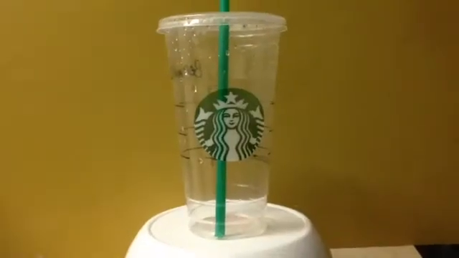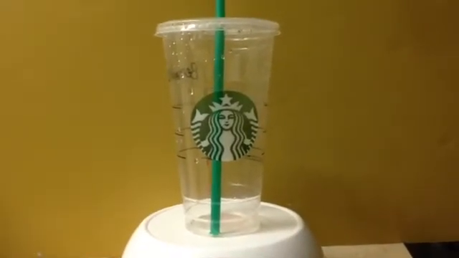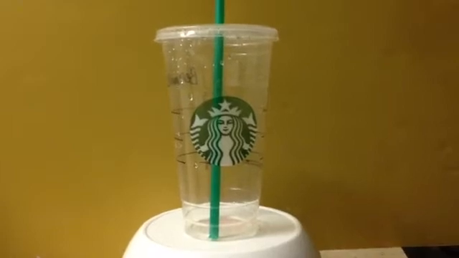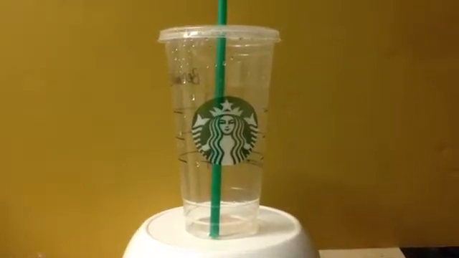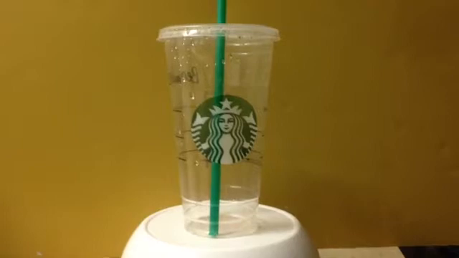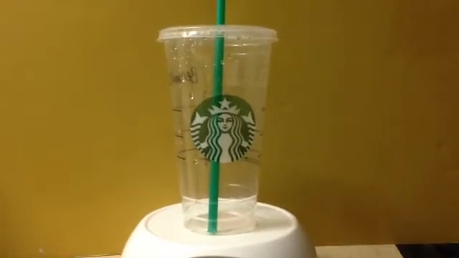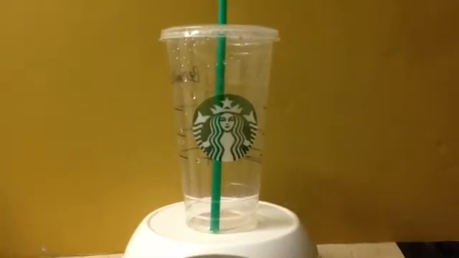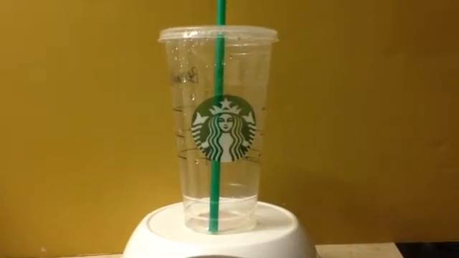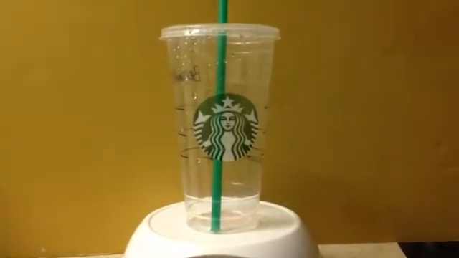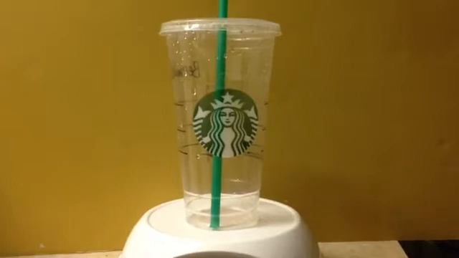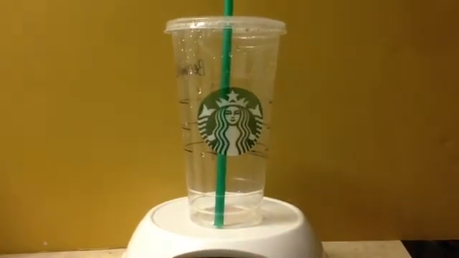Next example, we are going to use drinks from fast food places. So in this case, we are going to use a venti cup from Starbucks. Normally, when I'm purchasing a coffee from Starbucks, I just order an iced black coffee, since it contains no calories at all.